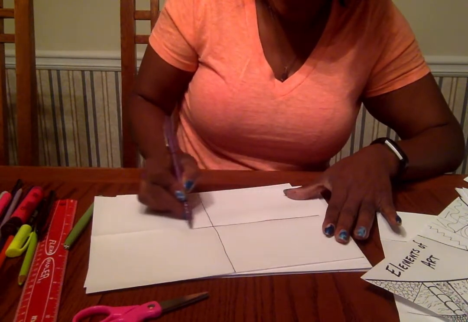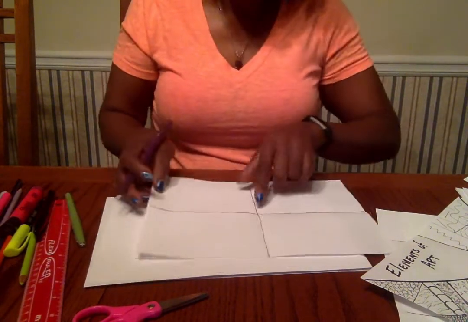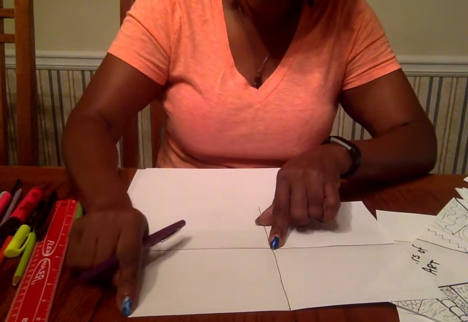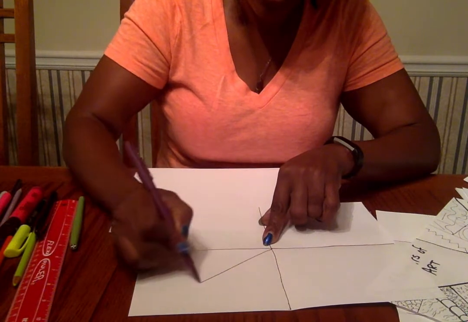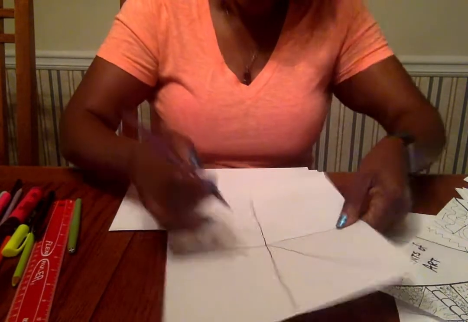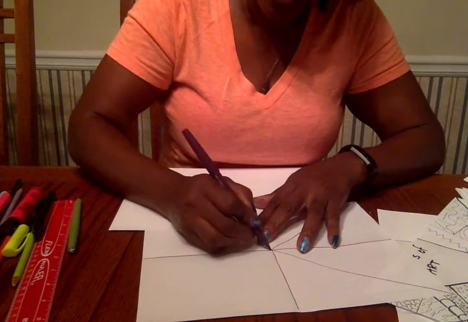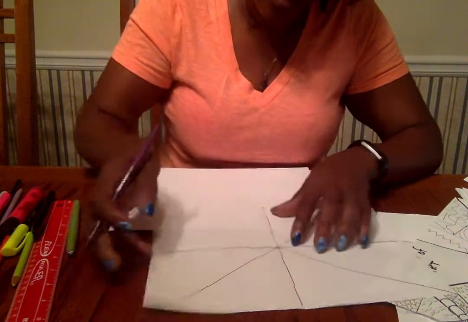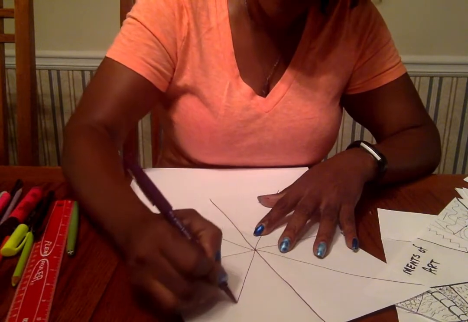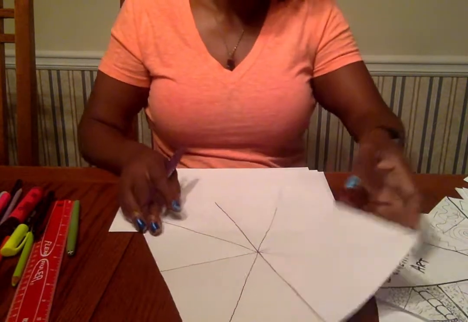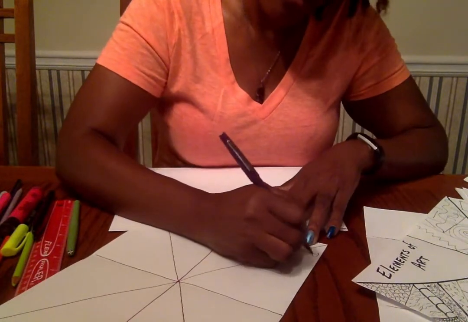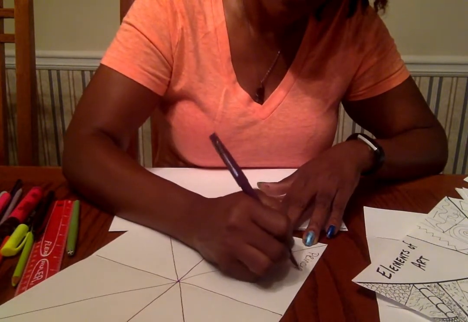Horizontal. And this time we're going to go from the center to the edge, from the center to the corner of each corner of the paper. So we're already using one of the elements of art called line. And then we would choose which area we wanted to put either elements or principles of design in.